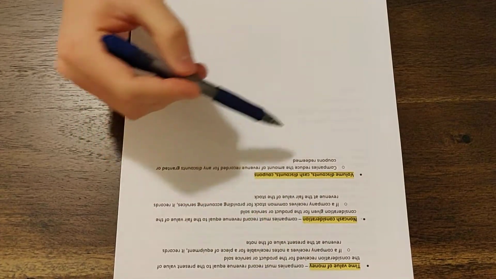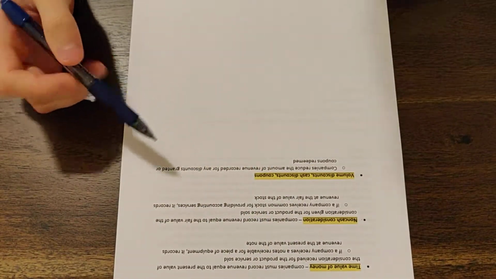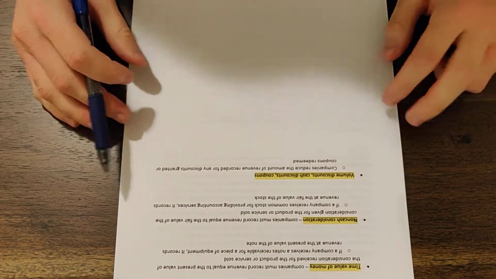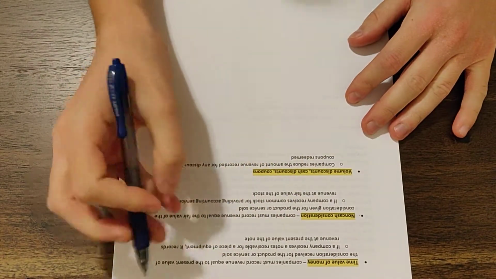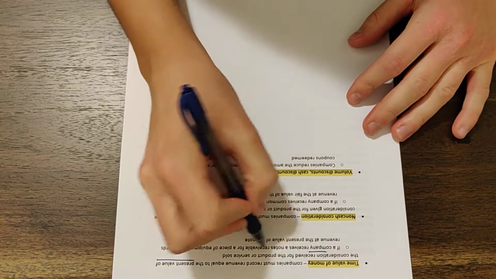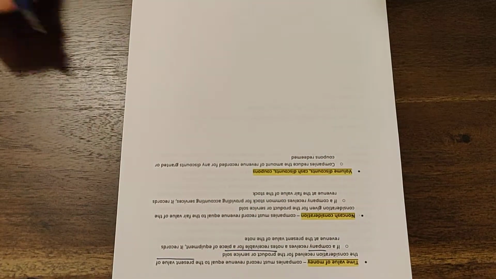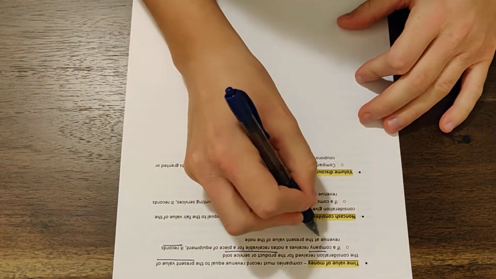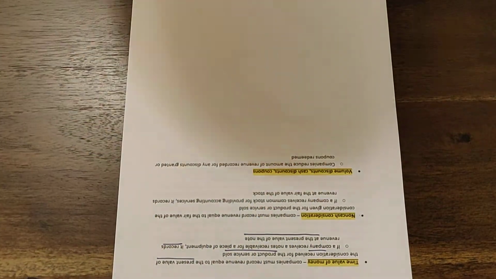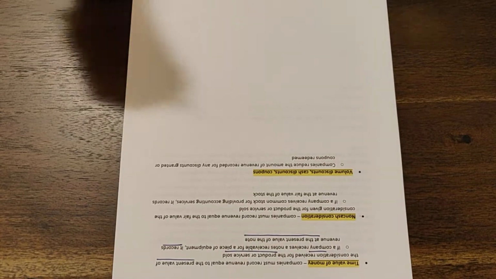Now we're going to move on to the next 3, which are much quicker. The first one we have is time value of money there at the top. Companies must record revenue equal to the present value of the consideration received for the product or service sold. So, for example, if a company receives a notes receivable for a piece of equipment, it records revenue at the present value of the note.